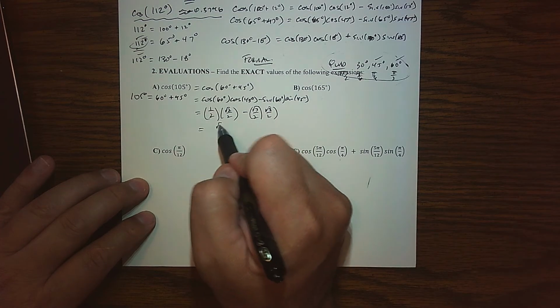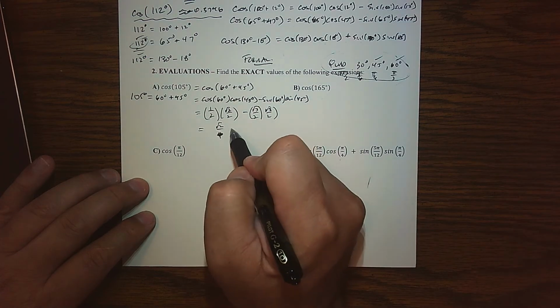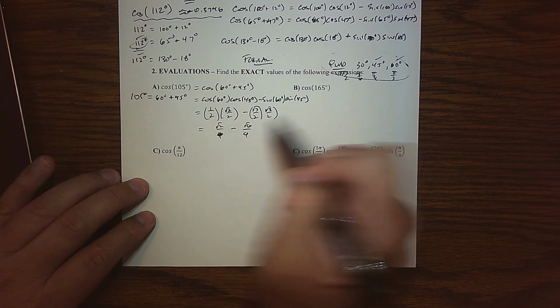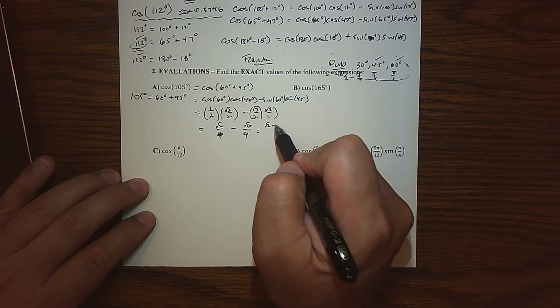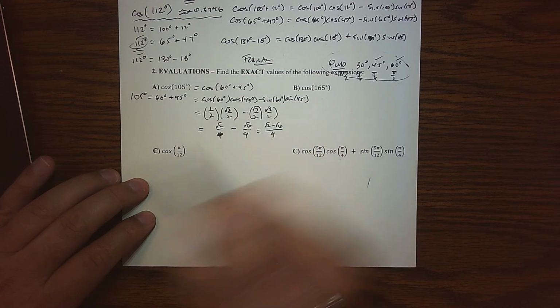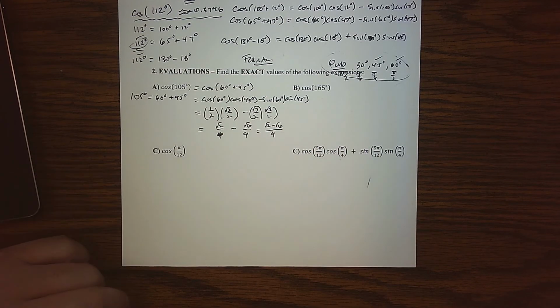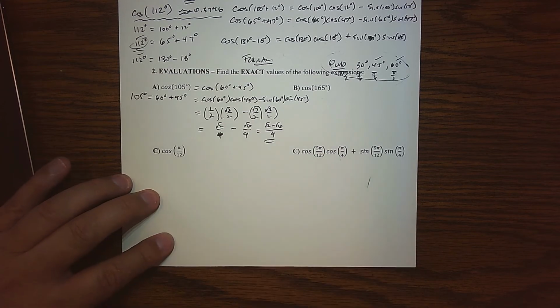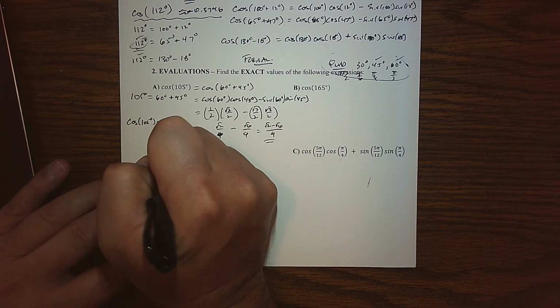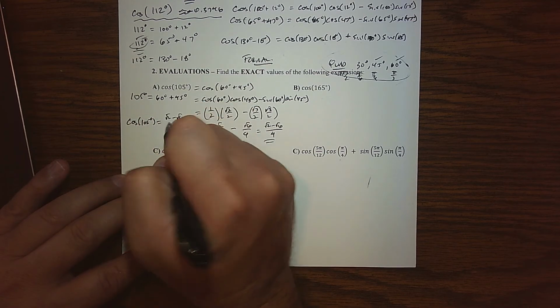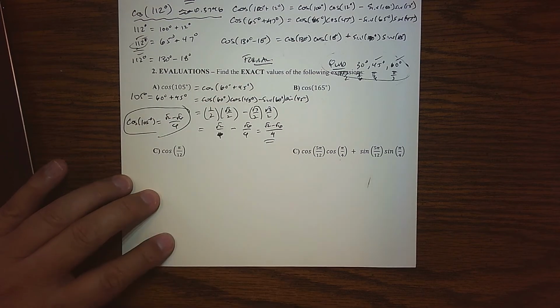So just doing the math, we get the square root of 2 over 4 minus the square root of 6 over 4. And if we clean that up, perhaps this is a way to look in the back of the book, there's the square root of 2 minus the square root of 6 all over 4. And so there is our exact value for the cosine of 105 degrees: the square root of 2 minus the square root of 6 all over 4. So there's our exact value.